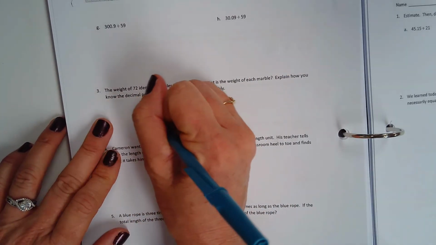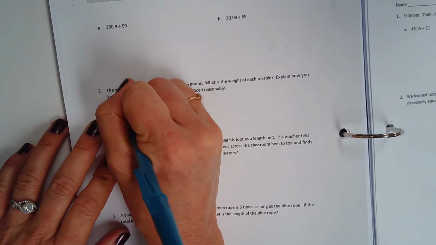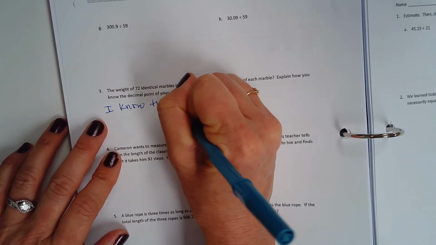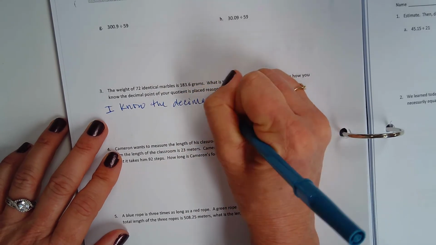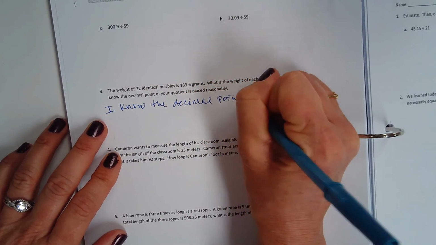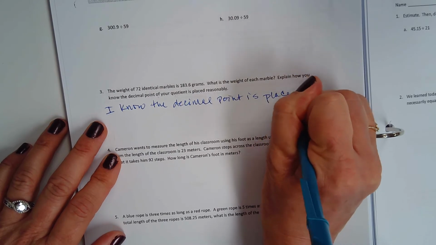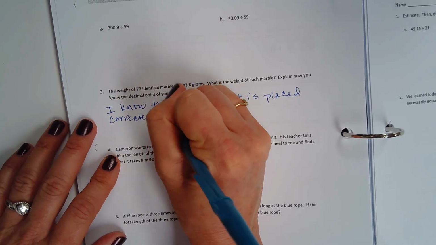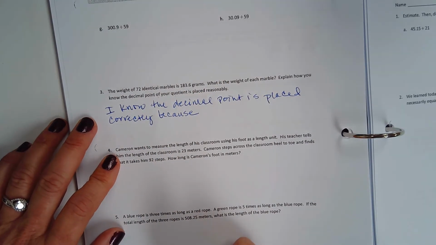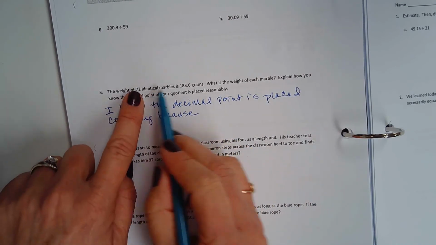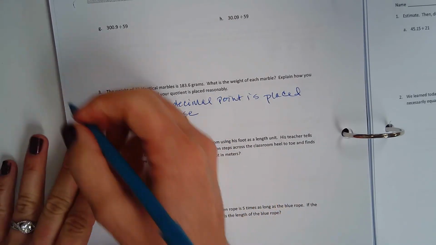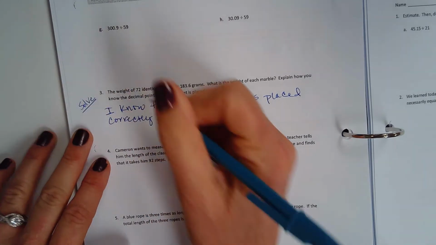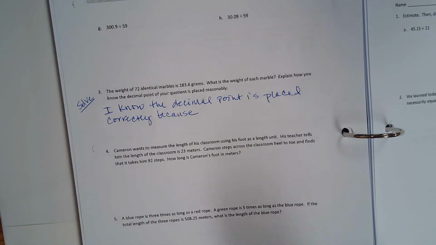Well, I know the decimal point is placed correctly because, and you need to finish that. You need to solve it. So solve. And tell me, how do you know you did it right? How do you know? I know this because I did this. I follow these steps, right?